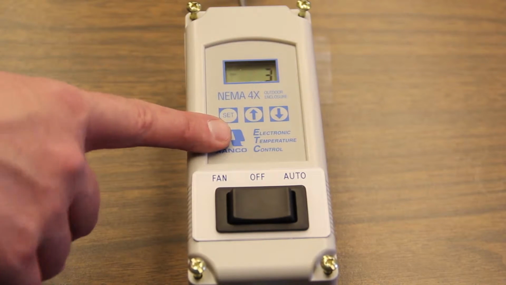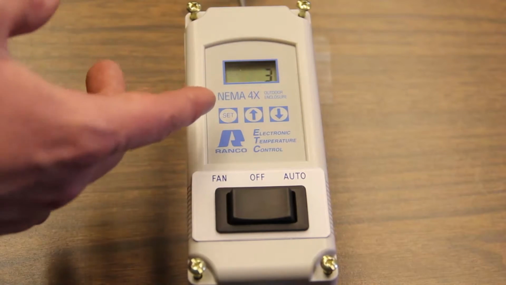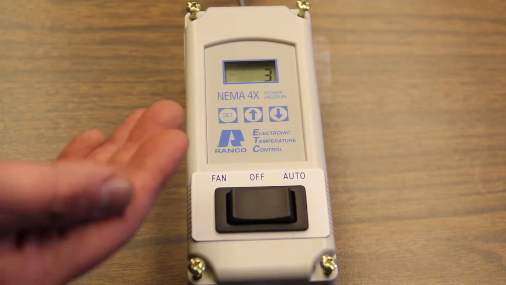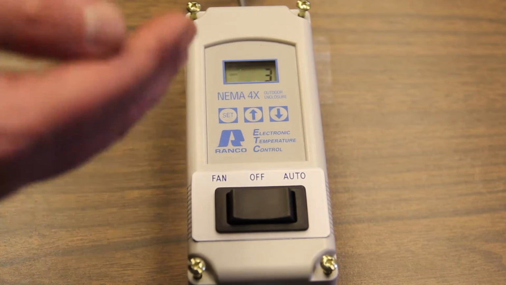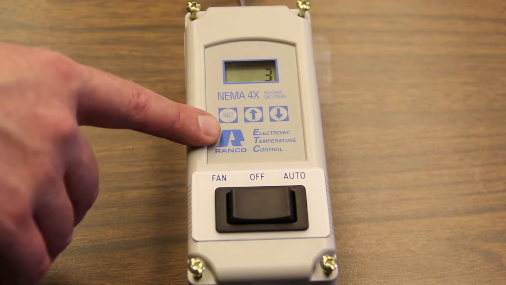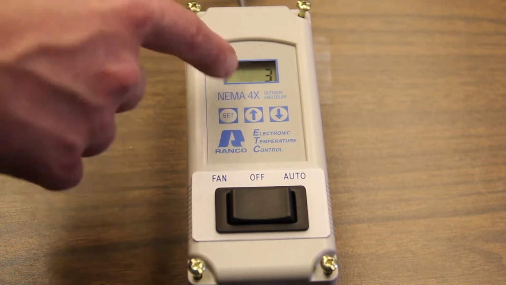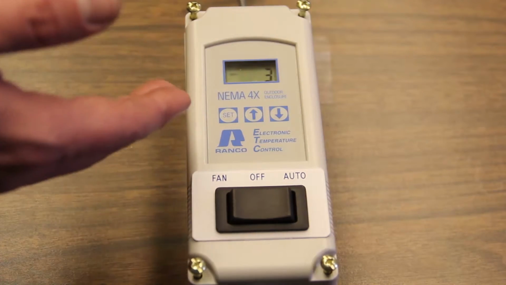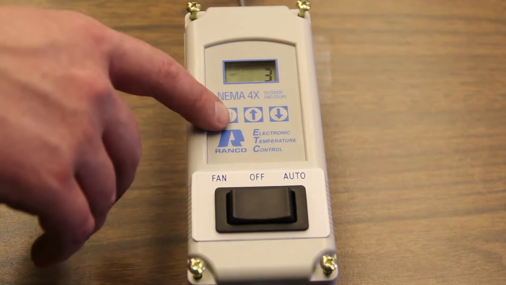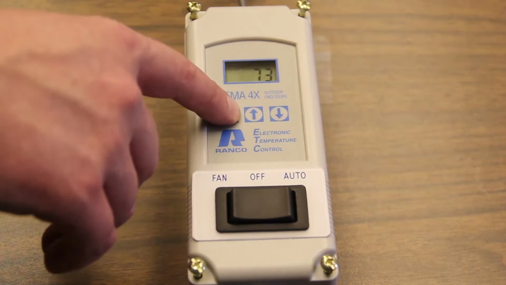And we currently have a set point of 3. What this means is that the system will actually rise to 75 degrees before it initiates the cooling, and then it will cool down to 72, at which point it will shut the air conditioner off. So the differential is used to prevent rapid cycling of equipment.